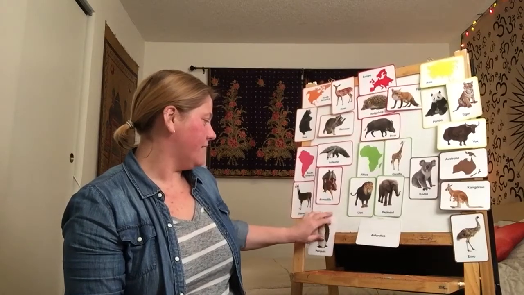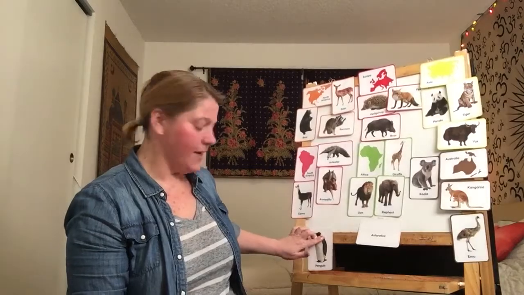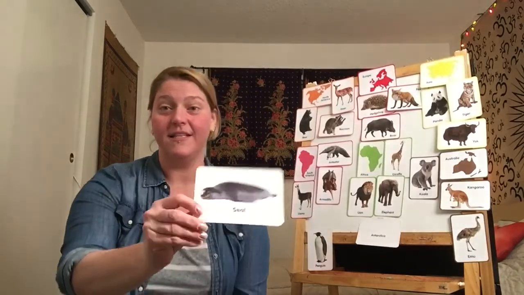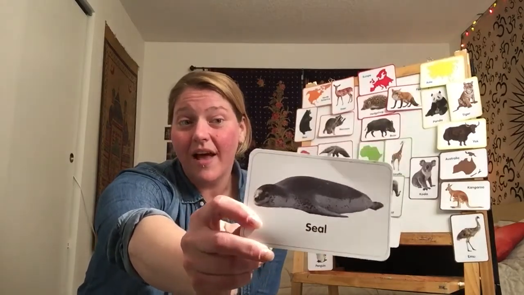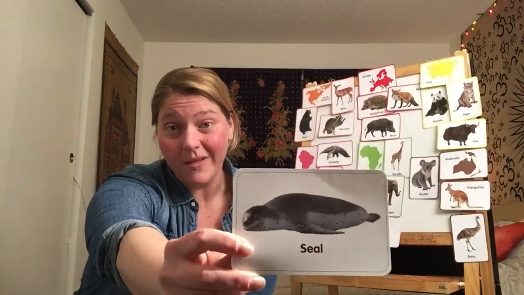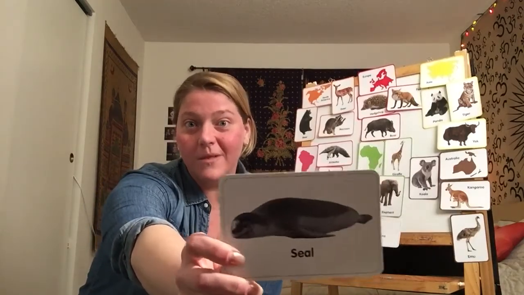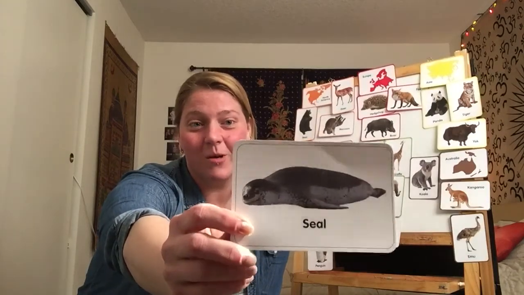I'll put him down here. You can still see him? Yeah. Okay. Now another one is a seal. Now seals actually hunt penguins. Remember our penguin song? Watch out for leopard seals. Look at that guy. That's the swimmer.